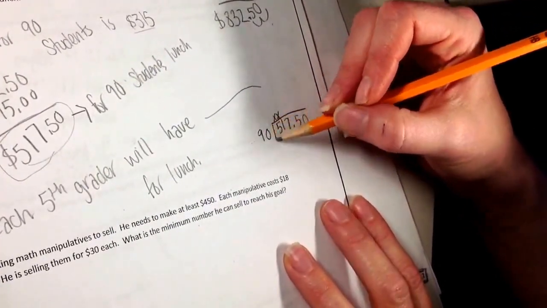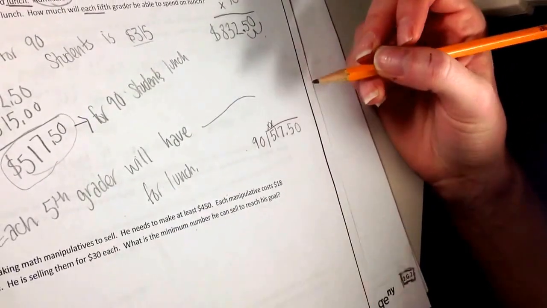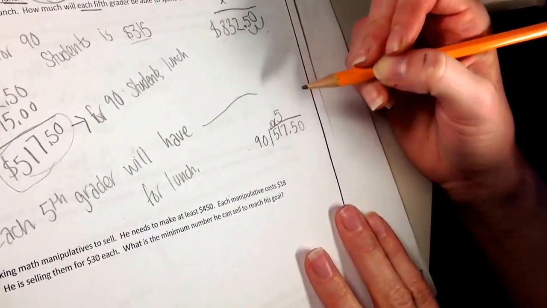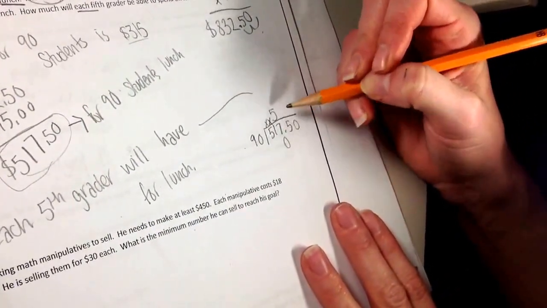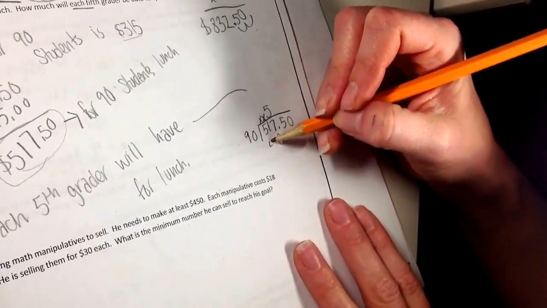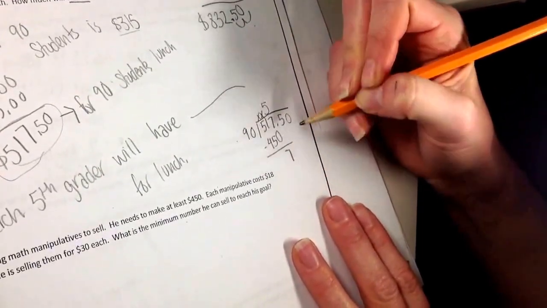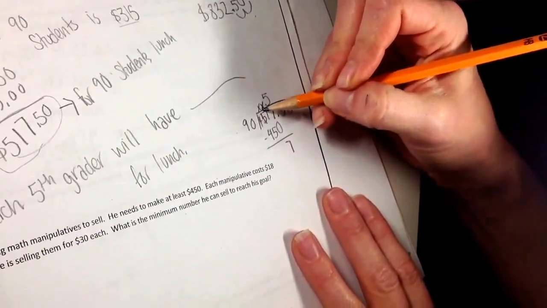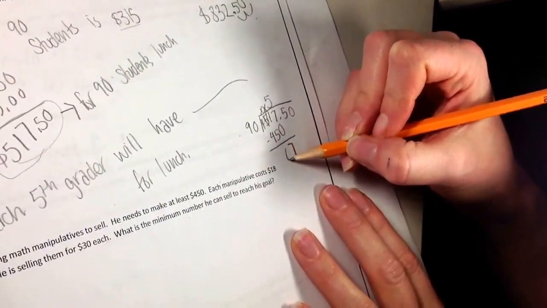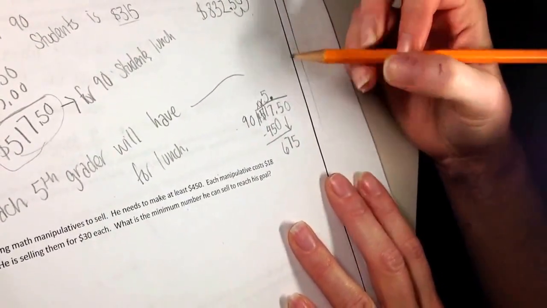I'll try, since this is close to 10, and this is close to 100, and this is close to 500, I'm going to try 5 and see where I'm at. So 5 times 0 is 0. 5 times 9 is 45. 7 minus 0 is 7. Can't subtract here. 11 minus 5 is 6. Bring down the 5. I have to make sure this decimal goes up here.